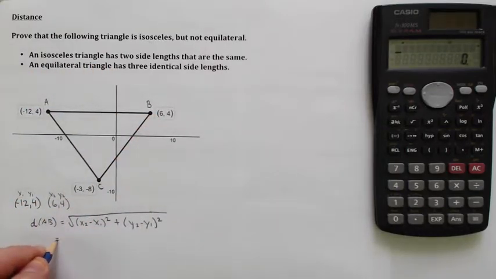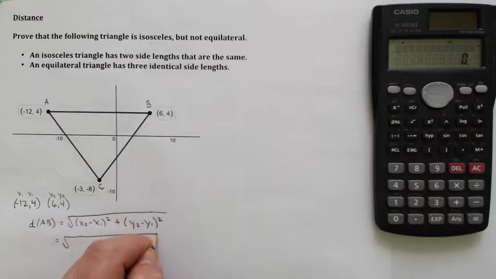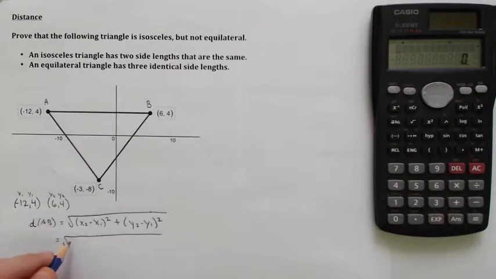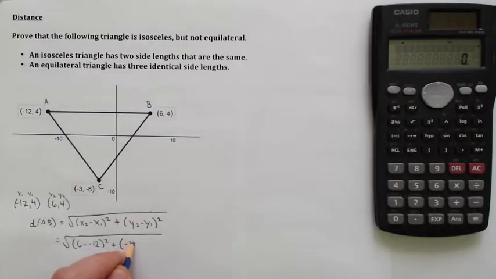So to get that, we're going to take the square root at the end of, and now we're going to plug in our numbers. So open my brackets. x2 is 6 minus negative 12, squared, plus, open brackets, y2, 4 minus 4, squared. So that is going to be 6 minus negative 12, which is 18, positive 18 squared, plus 0 squared.